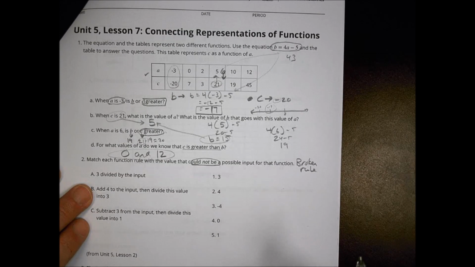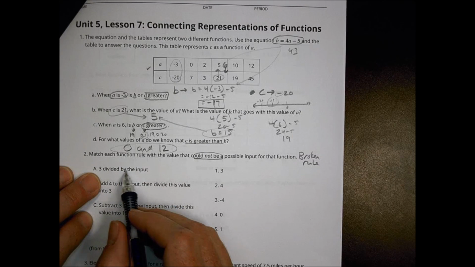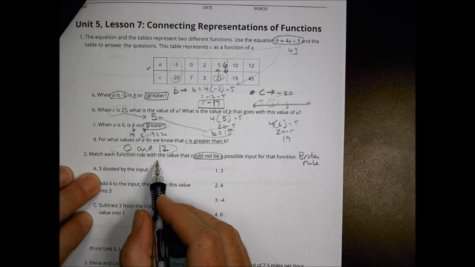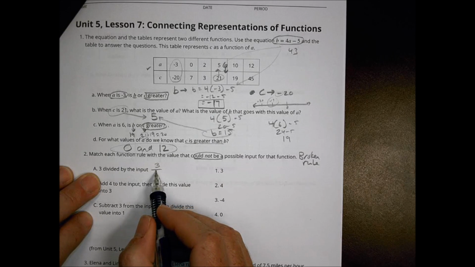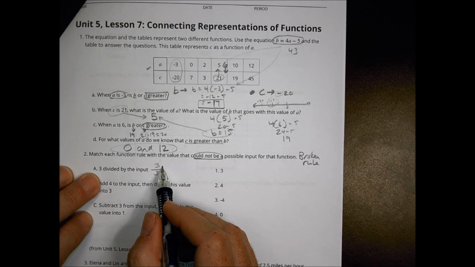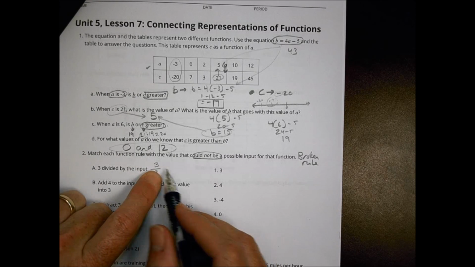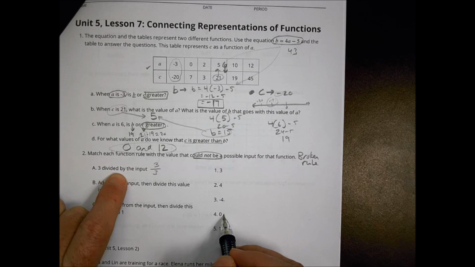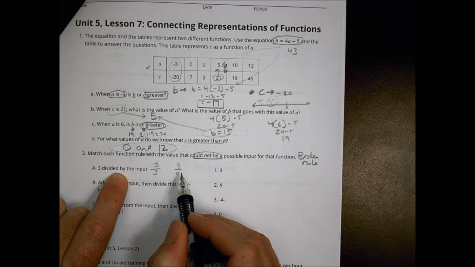Kind of weird. So 3 divided by the input. So let's pretend the input was 3. If I did 3 divided by 3, that works, no problem. Can I do 3 divided by 4? Yep. Can I do 3 divided by -4? Yes. Can I do 3 divided by 0? 3 divided by 0, I cannot do that.